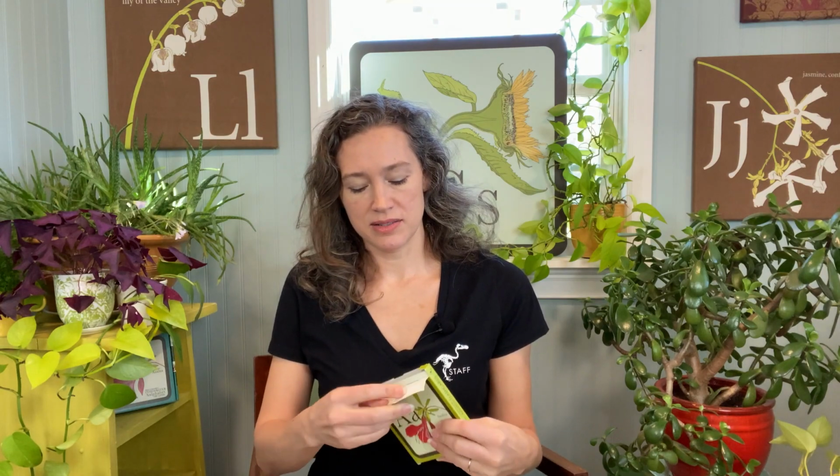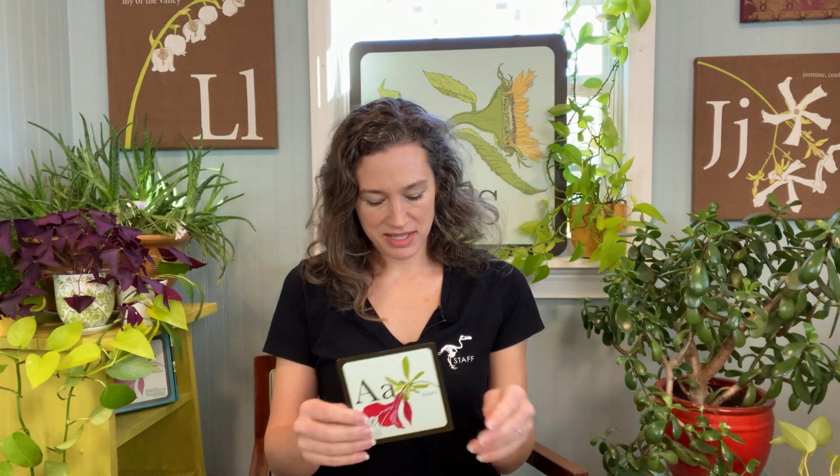So you can get out your flashcards, and if you want to go ahead and pull out A, we're going to also use D, F, R, and X. So A is our main card because this is the card that talks about the scientific classification system, and then we're going to use these in the question and investigate section.